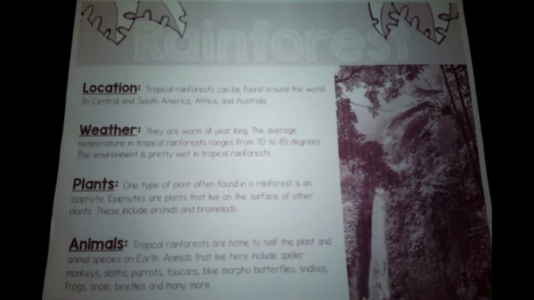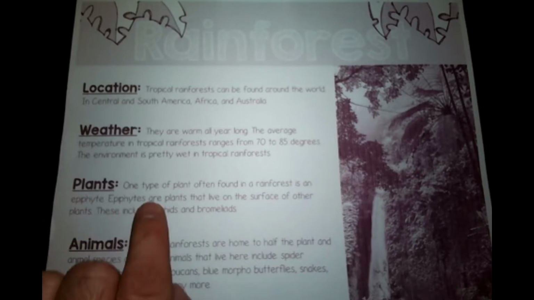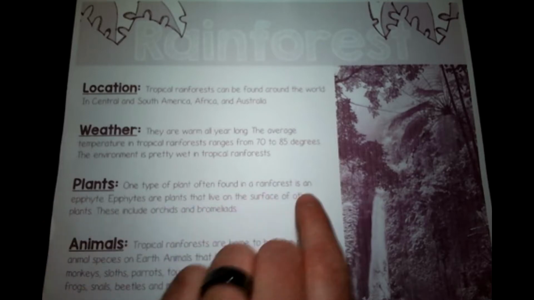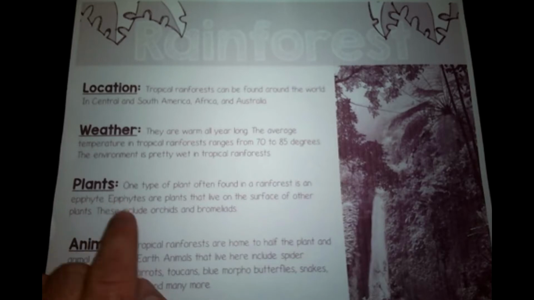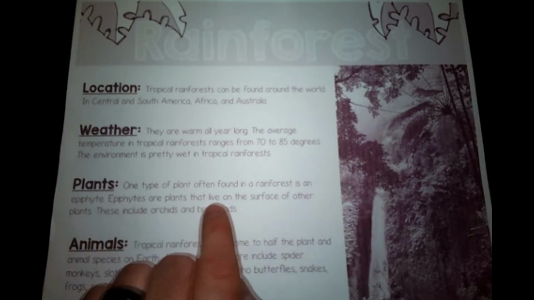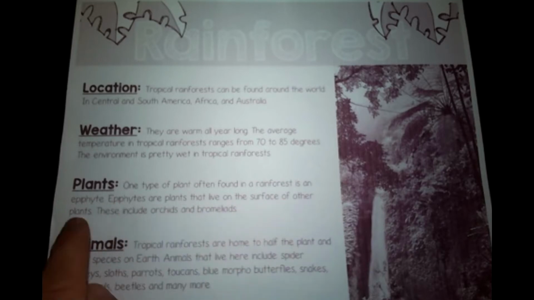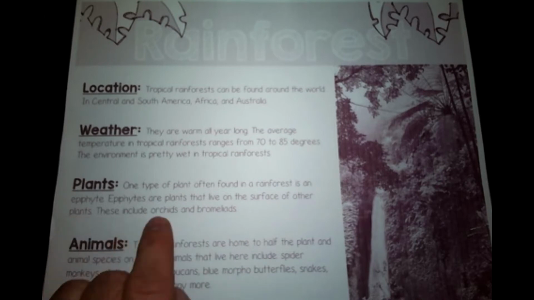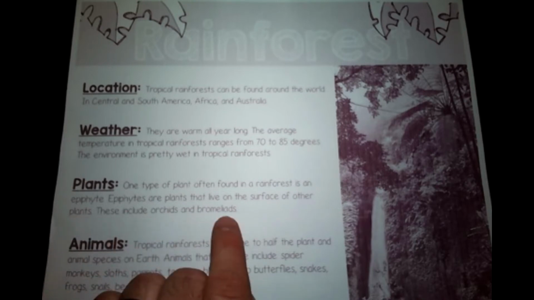Alright, let's go ahead and look at plants. One type of plant often found in a rainforest is an epiphyte. Epiphytes are plants that live on the surface of other plants. These include orchids and bromeliads.